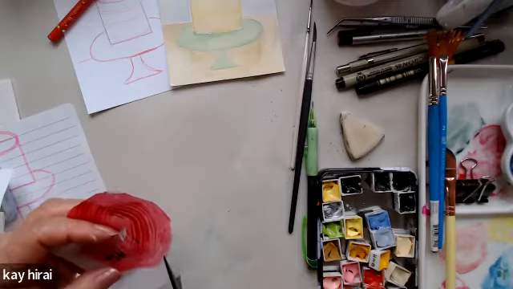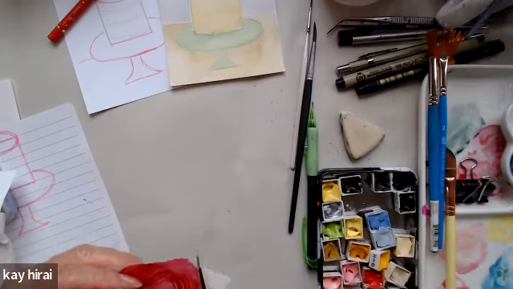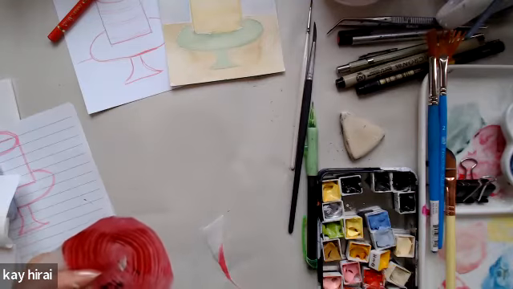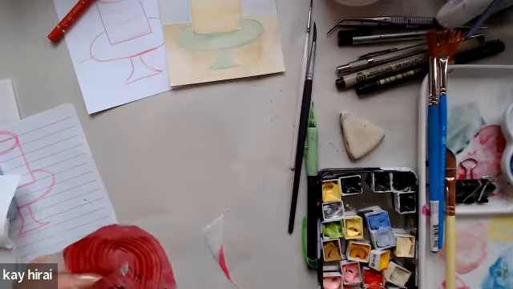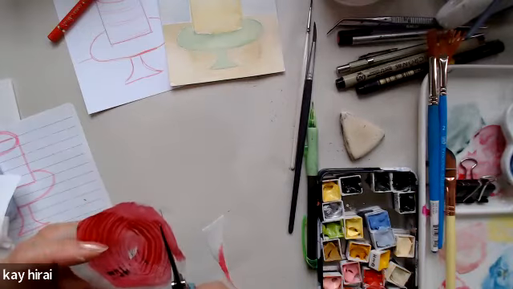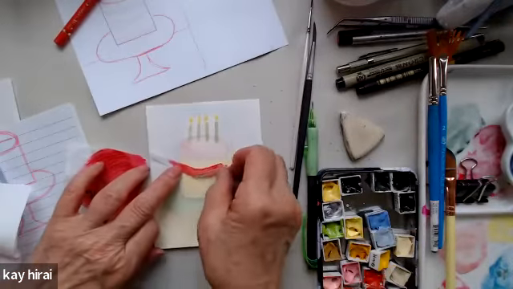And then I'm going to create a strip of paper, and try to make a decoration for this cake that makes it stand out.